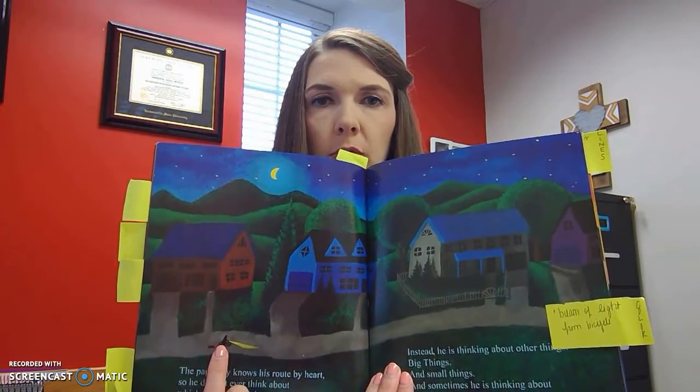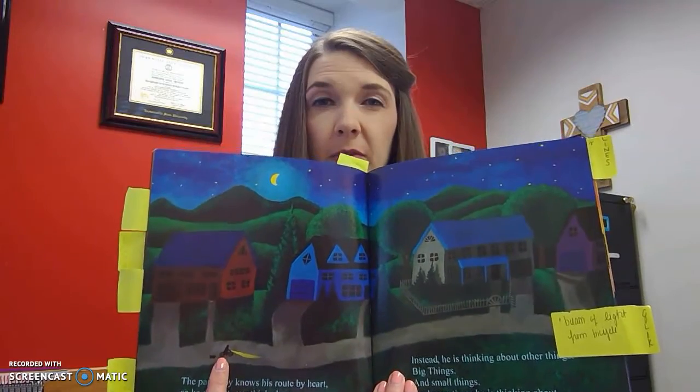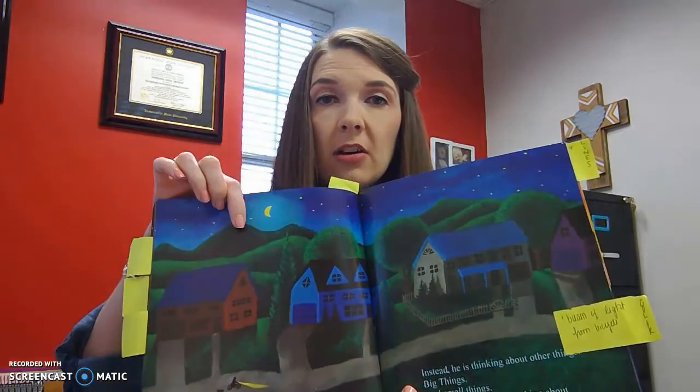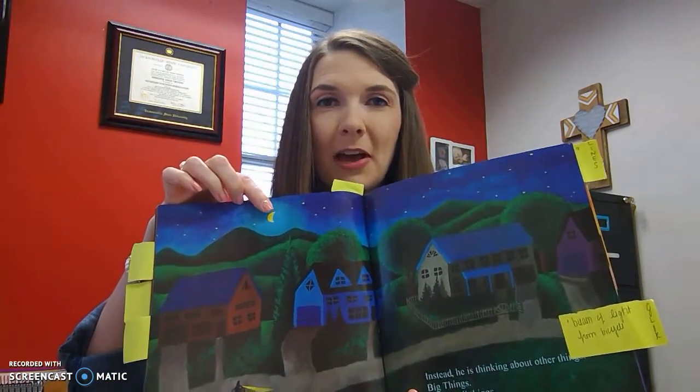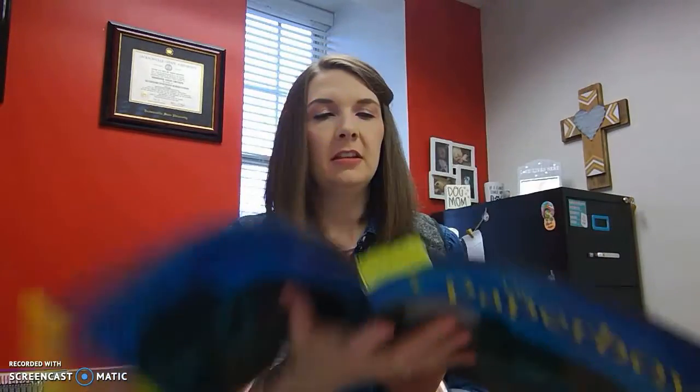So going backwards, you see this beam of light coming from his bicycle, and then you can also see the moon, that yellow color. And then there's also another instance, that's the same one right here. We'll get to that in just a minute.